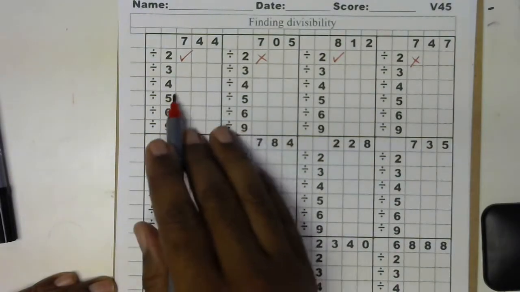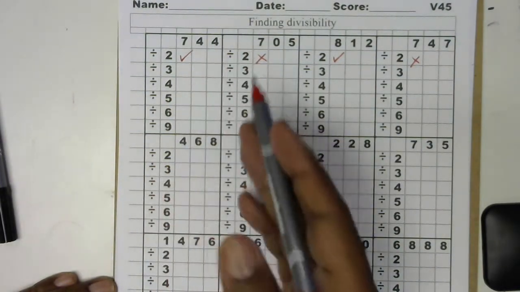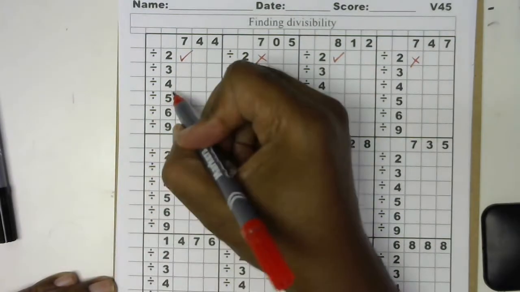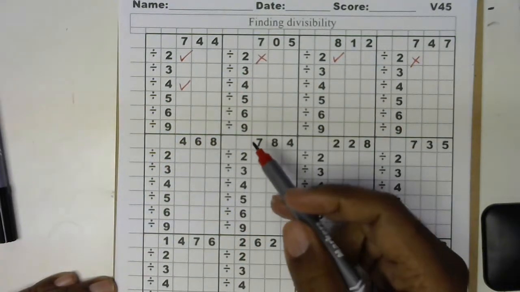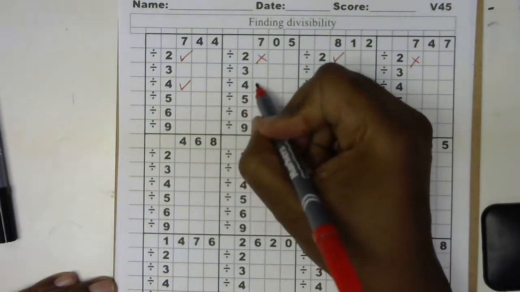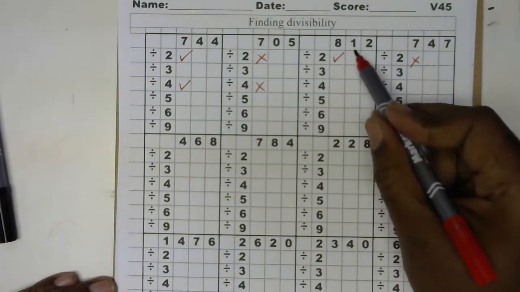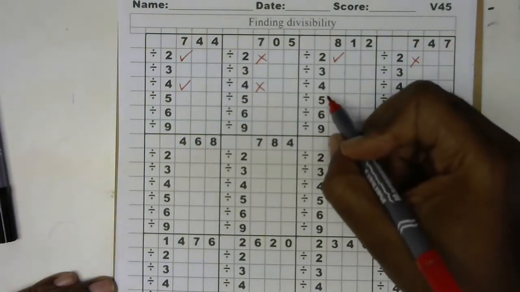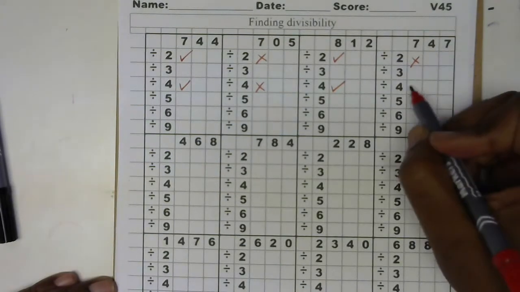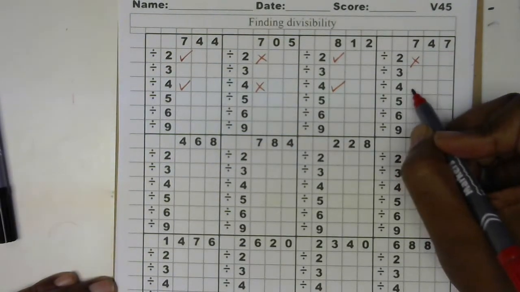Divisibility by 4 has the same flavor. If the last 2 digits can be divided by 4, then 44 can be divided by 4, so that's divisible by 4. 05 cannot be divided by 4, so that doesn't work. 12 can be divided by 4, so that works. And 47 cannot be divided by 4, so that doesn't work.